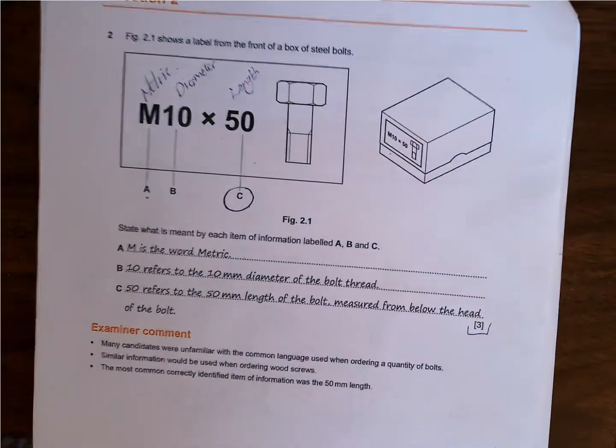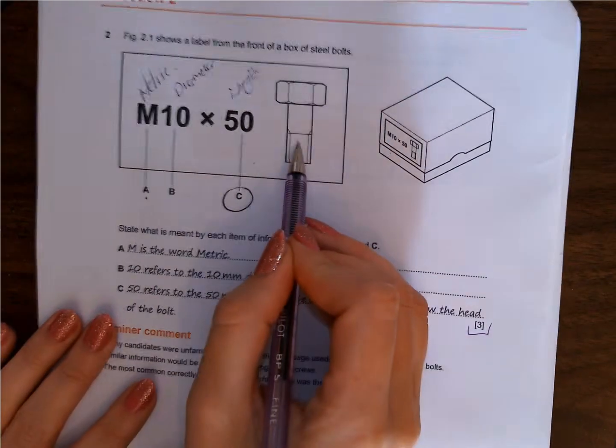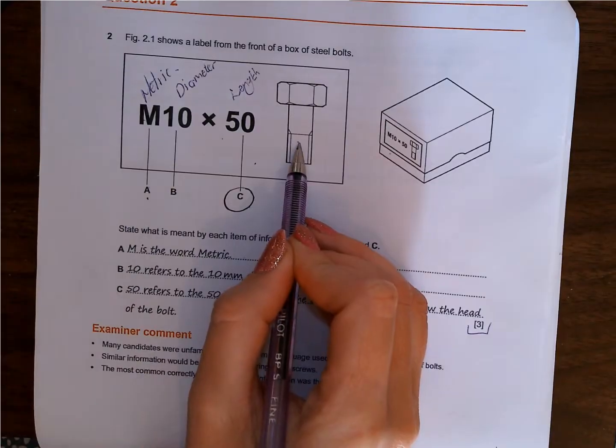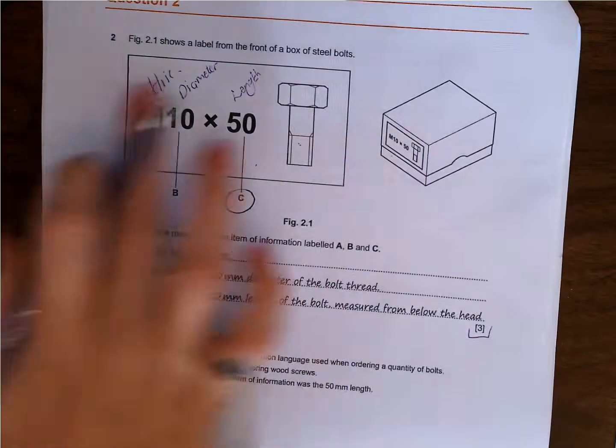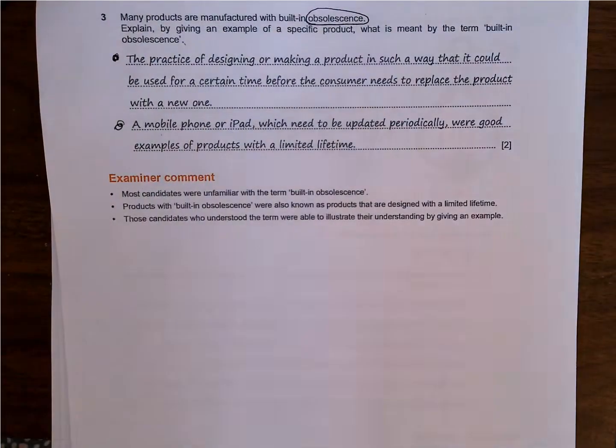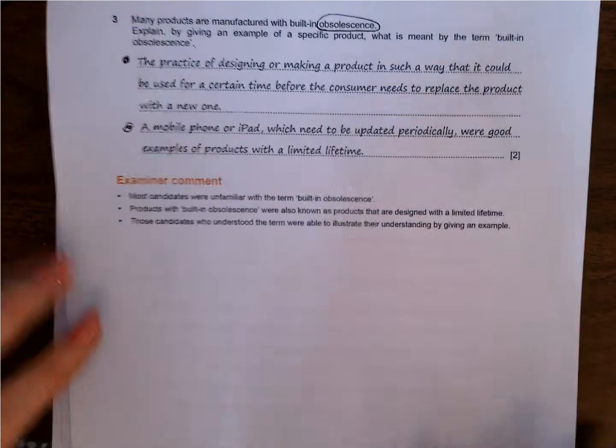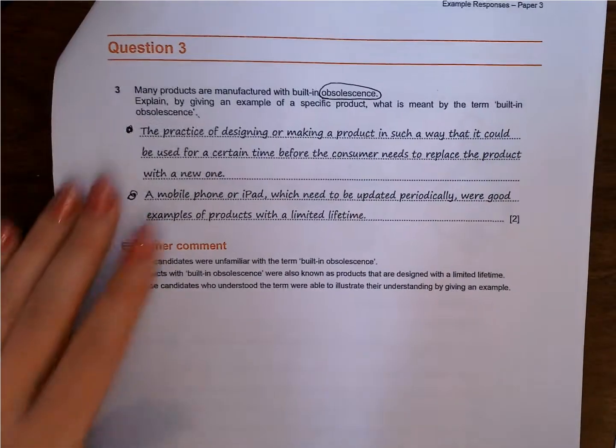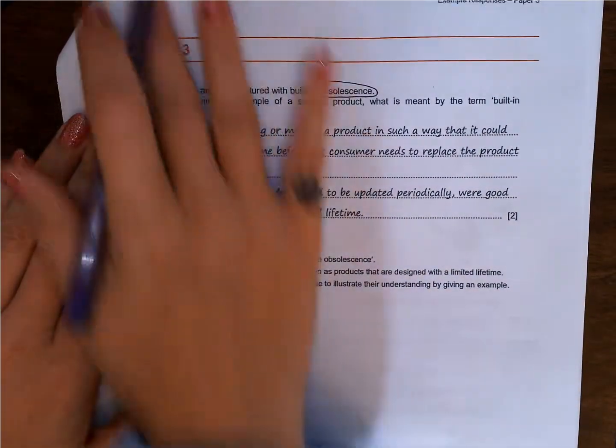Okay, so go and study your different fastener terminology and look at symbols so that you can answer clearly. Okay, question 3.